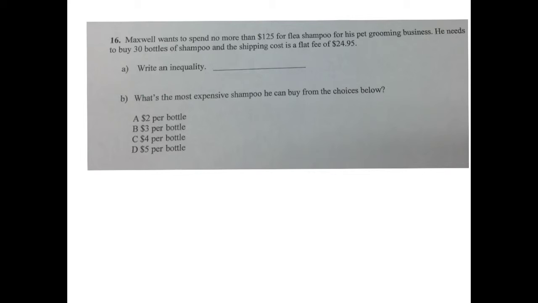This problem says Maxwell wants to spend no more than $125. So if you have $125 to spend, that means that you have to spend less than or equal to your amount of money. And anytime you're going out to spend money, it's less than or equal to, because you can spend all the way up to your money or any amount less than that. He needs to buy 30 bottles of shampoo, and means you're going to add. He has a shipping cost of $24.95.